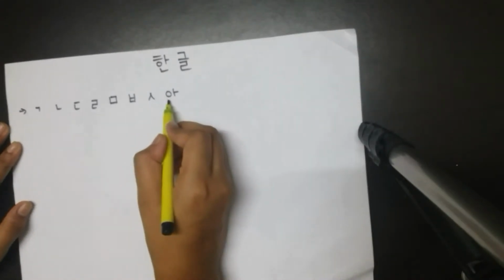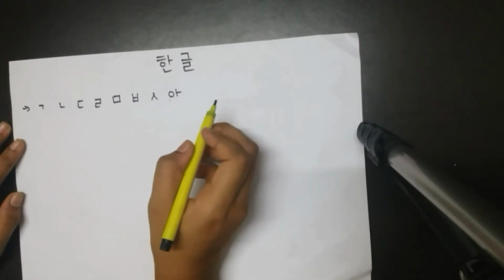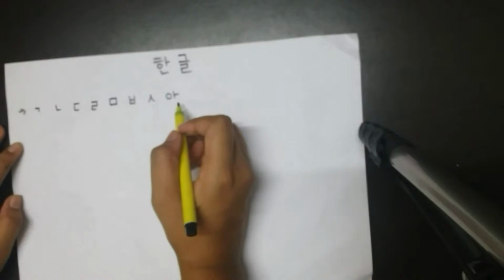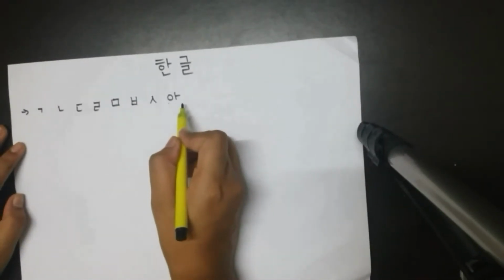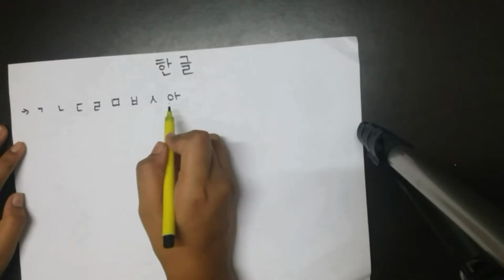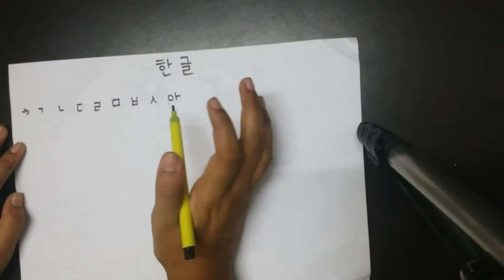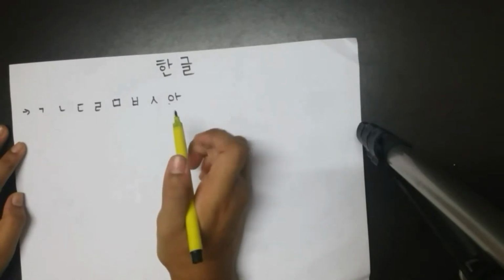Okay, so here I need to tell you something. This is basically silent, and I'm putting this vowel to give it a sound to say. So this right now is going to sound like "a", because this vowel has a sound of a. Otherwise, this consonant doesn't have any sound.